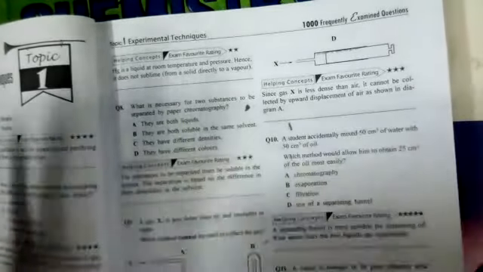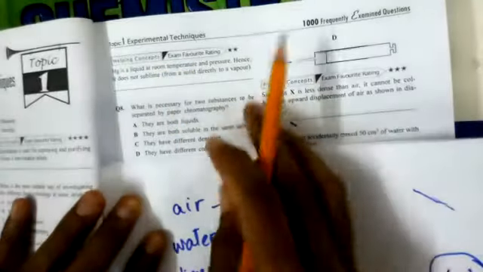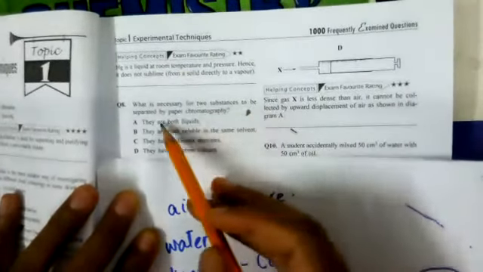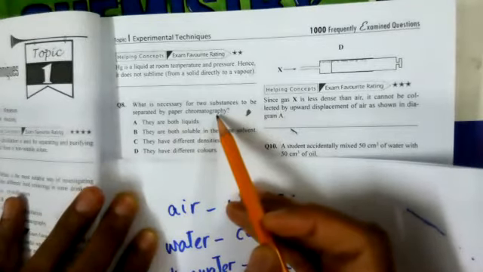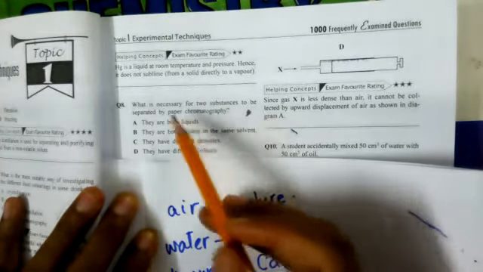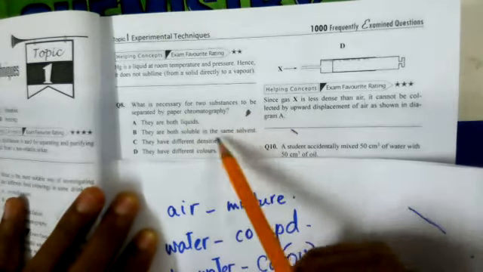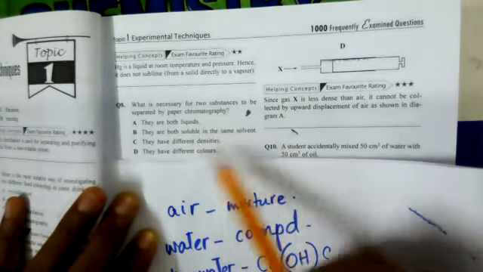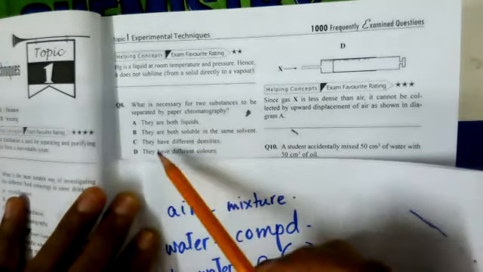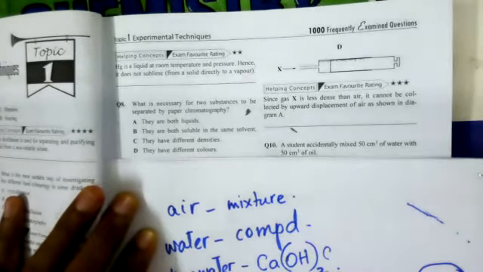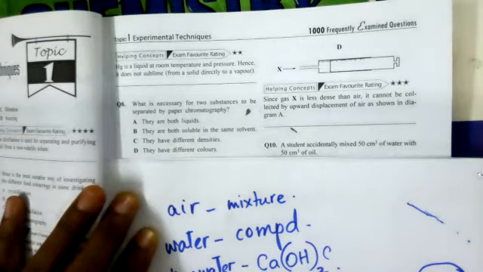Let me hide this. What is necessary for two substances to be separated by paper chromatography? Now again, this is chromatography. What is necessary for two substances to be separated by paper chromatography? That they are both liquids, they are both soluble in the same solvent, they have different densities, they have different colors. Abdul Wadud? Ma'am, they have different colors.